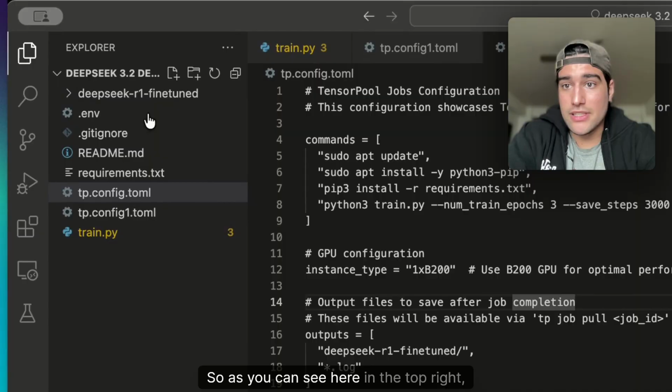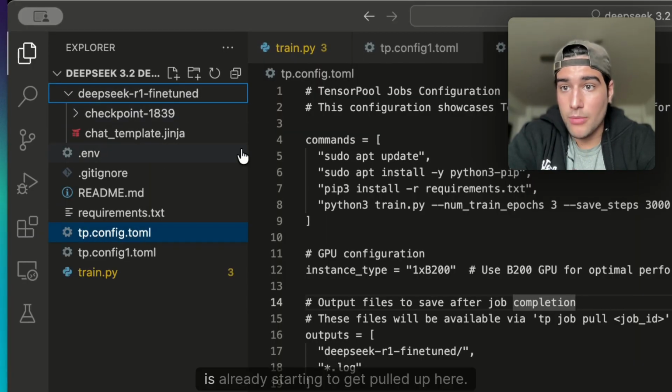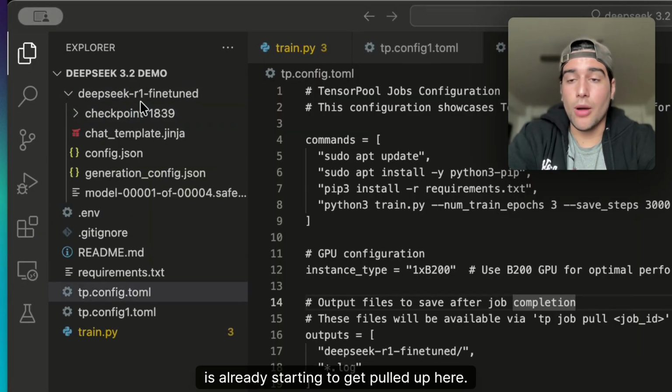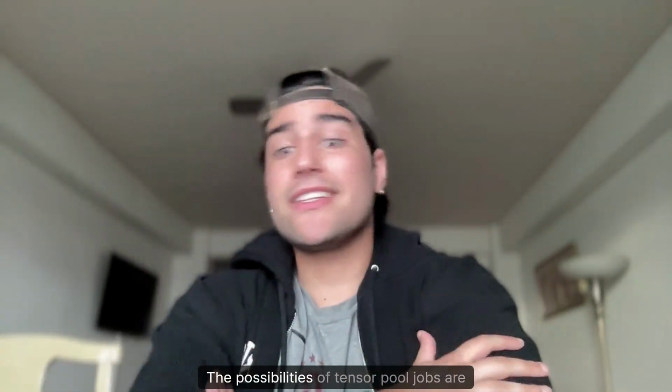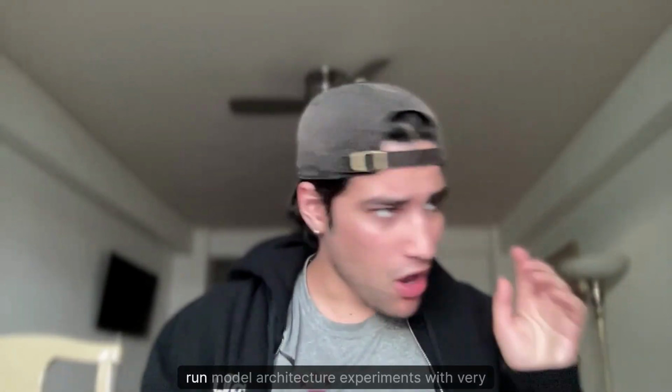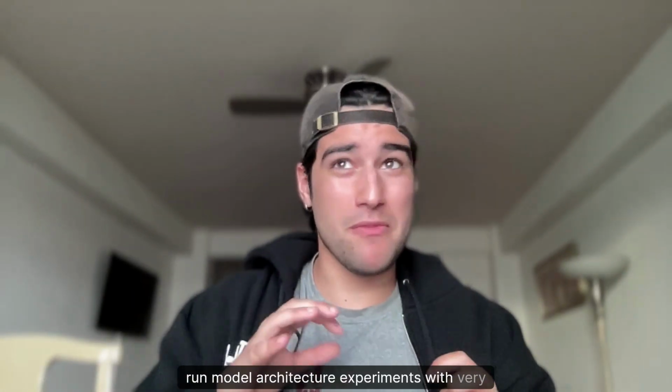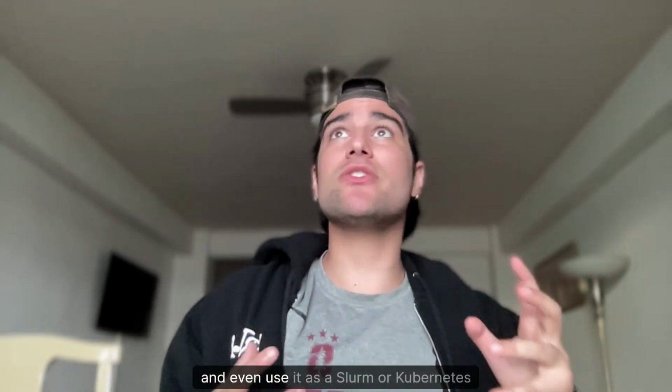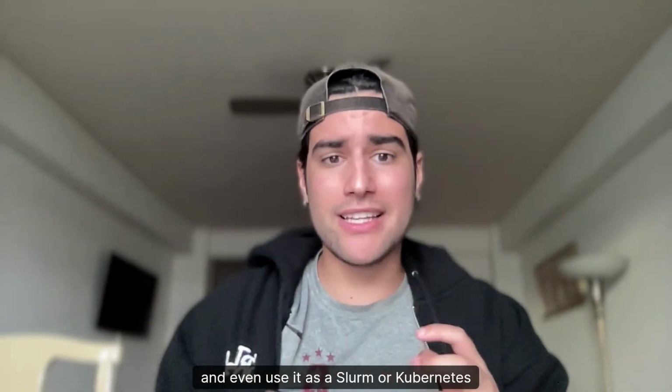So as you can see here on the top right, our job is already starting to get pulled up here. The possibilities of TensorPool Jobs are limitless. We've seen people kick off massive hyperparameter sweeps in seconds, run model architecture experiments with very minimal friction, and even use it as a Slurm or Kubernetes alternative for on-prem clusters.